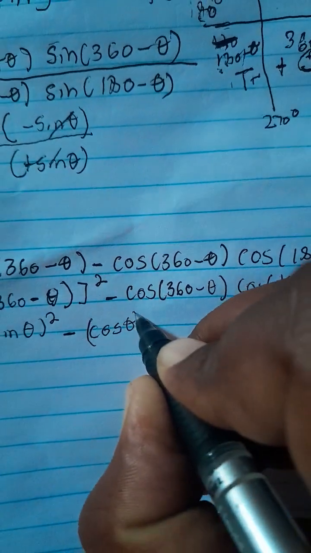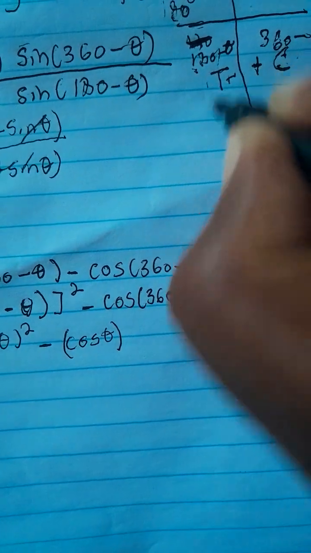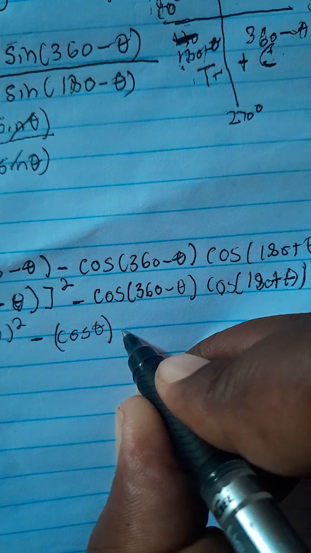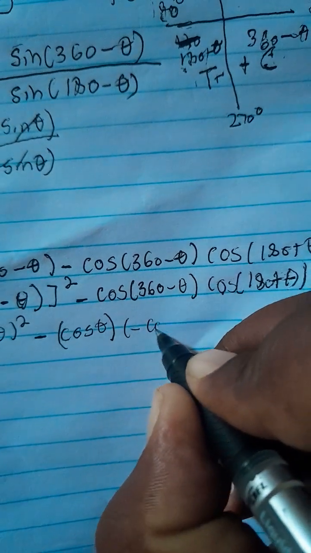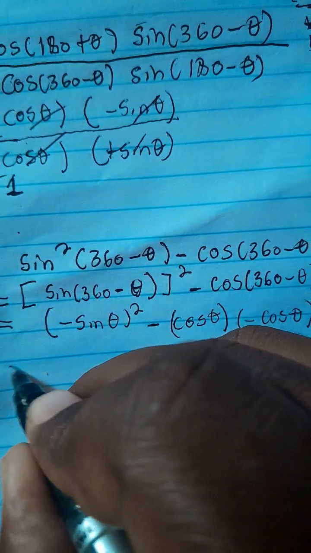So let's just put it the way it is. Cos (180 plus theta), it's a home for tan. This is where tan is positive. So in other words, we are going to have negative cos theta. I hope it makes sense, right? So from here, we can continue further.